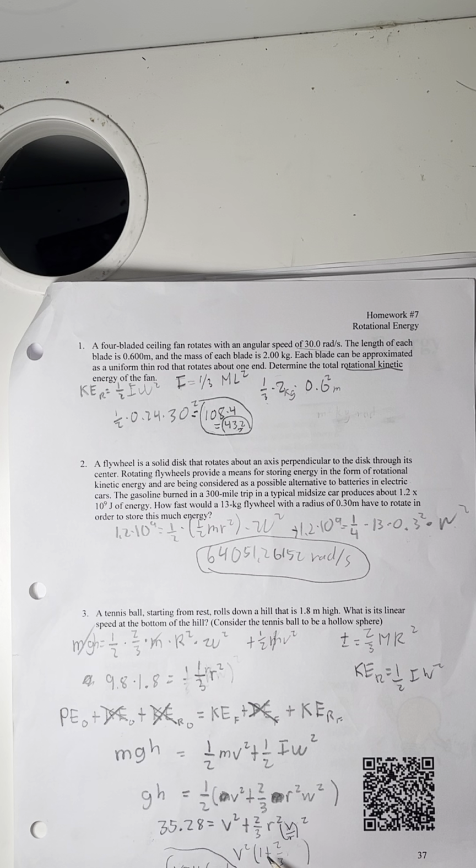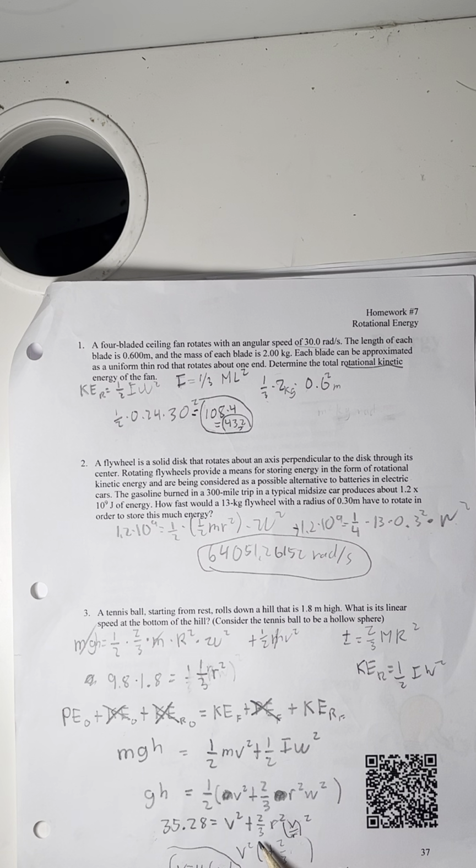How great is that? So if you factor that out again, it's v squared plus 2/3 v squared, because the r squareds cancel out. So we get 5/3 v squared equals 35.28. Multiply both sides by 0.6, and then raise that to the half power. You simply get about 4.6 meters per second as our velocity. And notice how the problem doesn't ask for our radius or our mass, because we don't need them. If you solve it, both of them will cancel out.